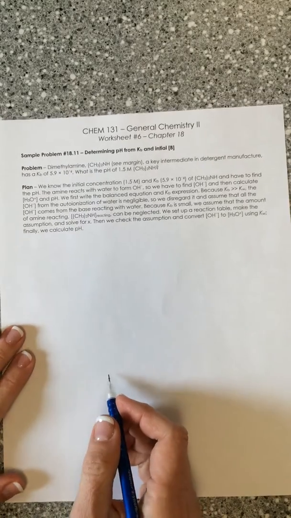I genuinely hope you are getting a little bit bored with these equilibrium problems. Not that they're uninteresting, but bored that you just keep seeing the same thing over and over again, because hopefully that means it makes sense. What we're doing in sample problem 18.11 is determining the pH of a weak base solution. I'm going to run through this problem fairly quickly, and we're going to treat it the exact same way as all other equilibria, with the same steps.